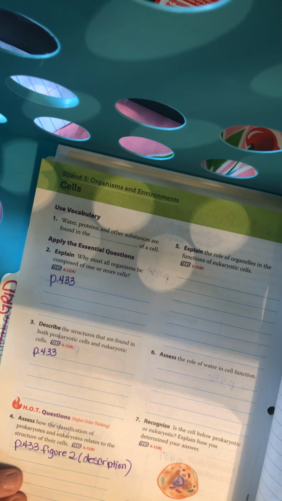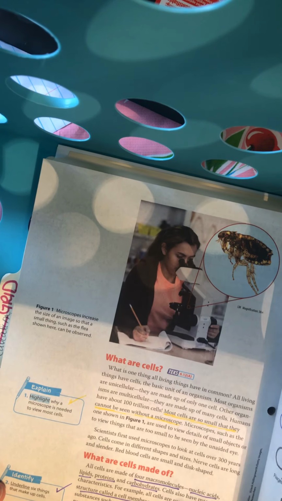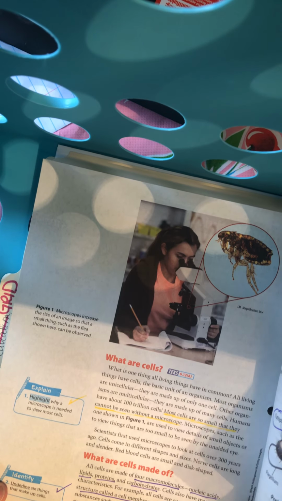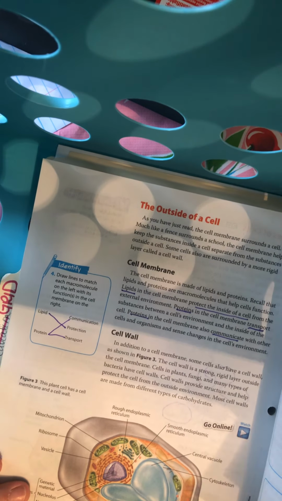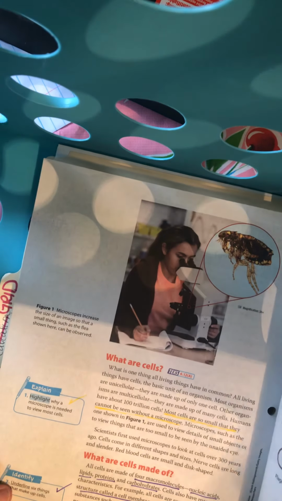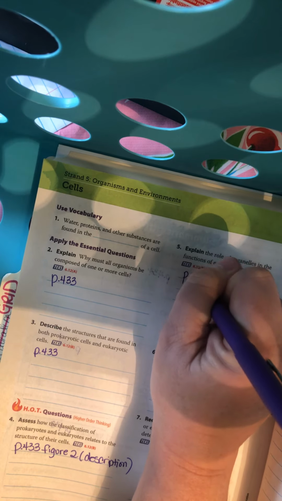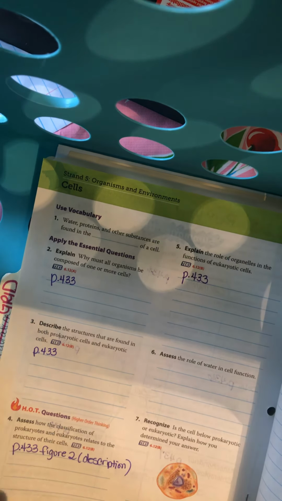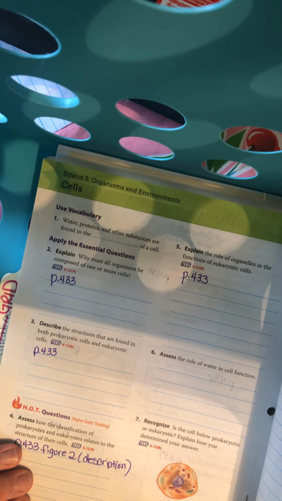Number 5, explain the role of organelles in the functions of eukaryotic cells. All right, let's see if we can find organelles. Might be over here. Oh, yeah, it's still on page 433, so they're really wanting you to know page 433. You might want to read that more than once, or go back, rewind, and listen to what I read.